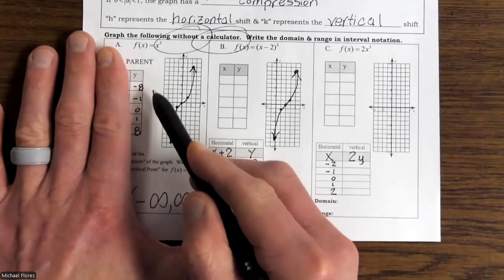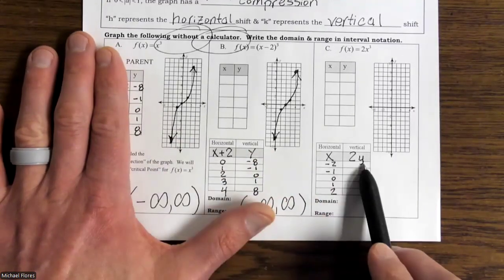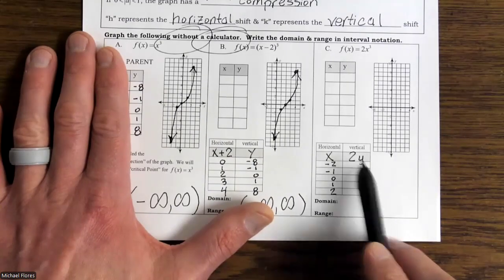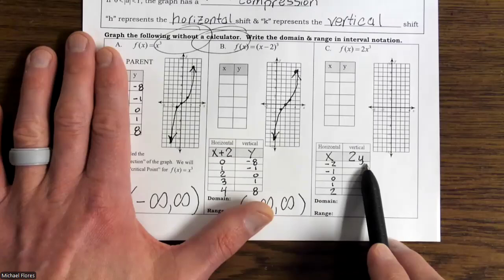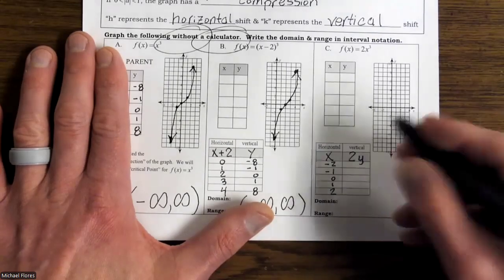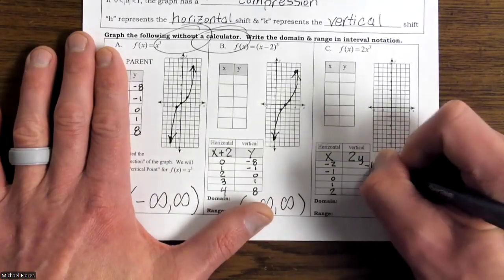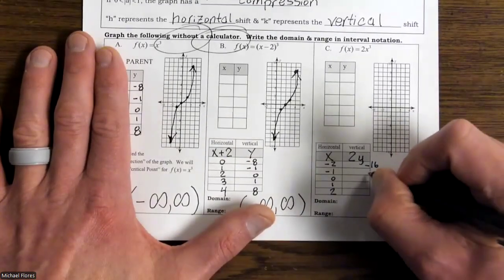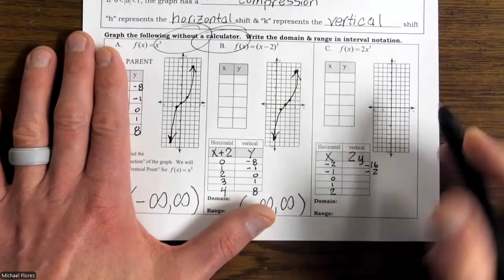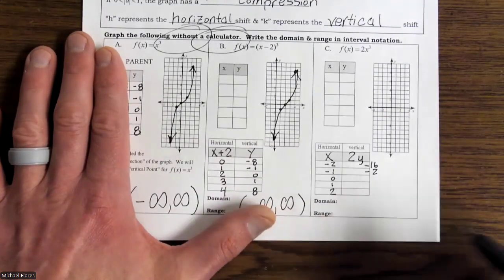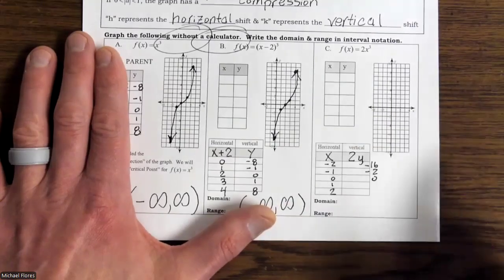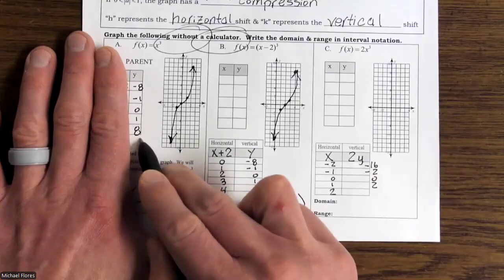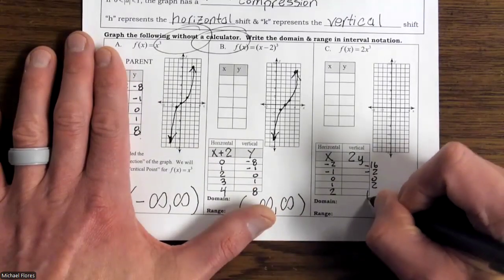Now we're going to take our y values from the parent table, substitute them here, and you're going to multiply every single one of them by 2. So if I took negative 8 and substituted it for y, 2 times negative 8 is negative 16. 2 times negative 1 is negative 2. 2 times 0 is 0. 2 times 1 is 2. 2 times 8 is 16.